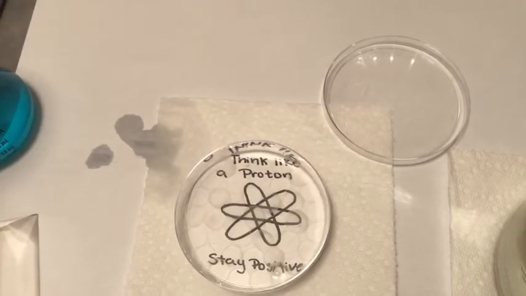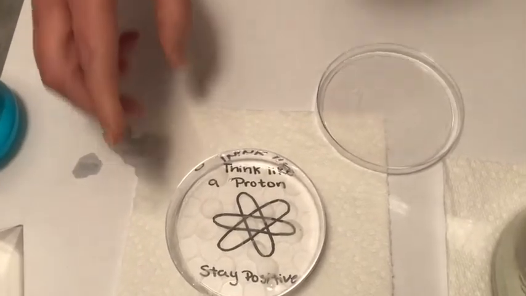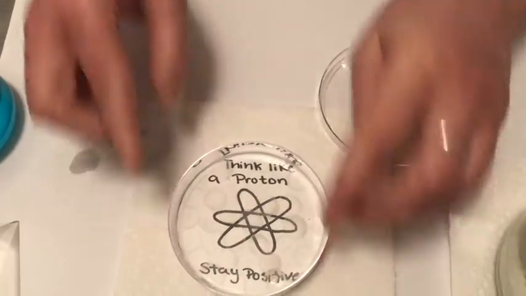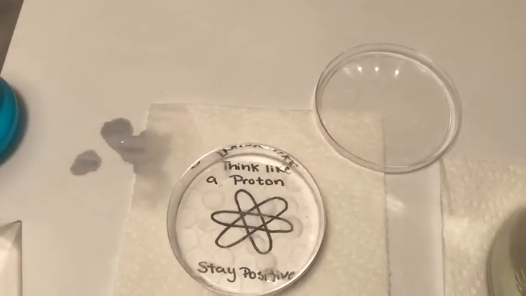Wow! Think like a proton and be positive. I can read the whole saying. And it doesn't even look like there's anything in there, really. So why is it? What is the commonality between all of these three things?